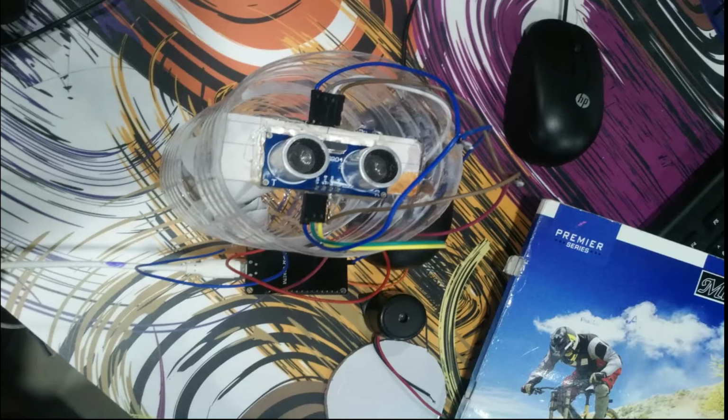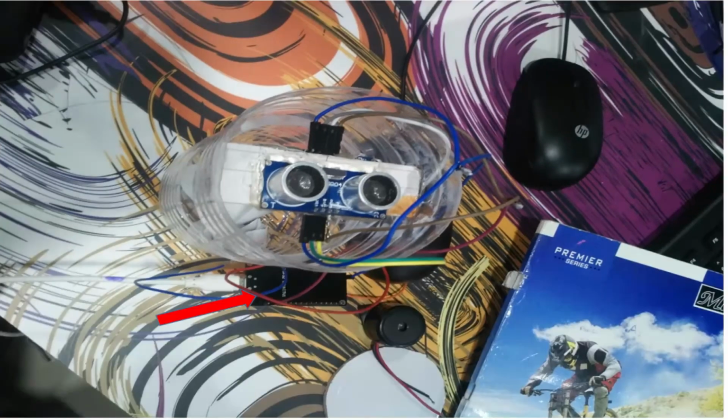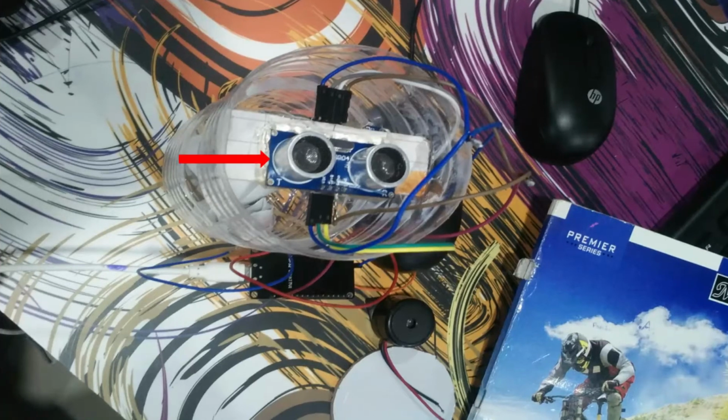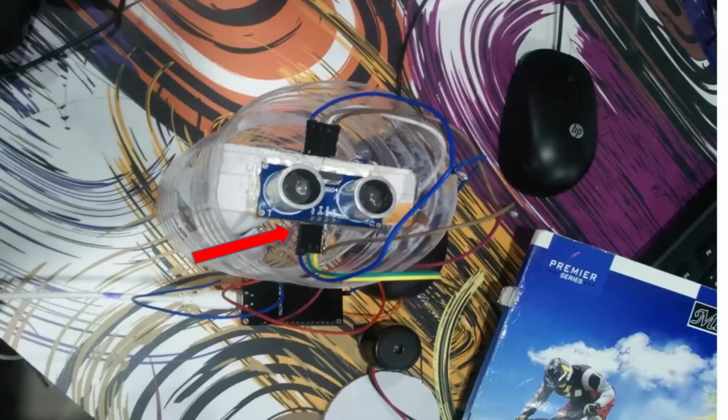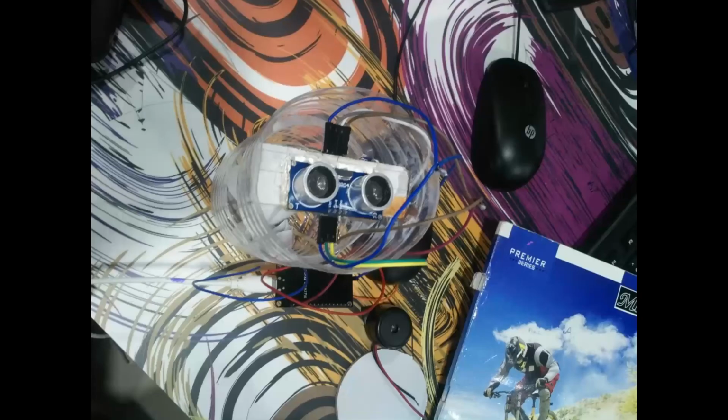In this close look, it is evident that we have used an ultrasonic sensor, a microcontroller, and a buzzer, but we have really used two ultrasonic sensors. One sensor is visible to you as it is mounted at the top, and another sensor is mounted exactly below this. So it is not visible to you, but you can see the wires over there. And we have used ESP32 as our primary microcontroller, and it is paired with a buzzer. We'll go into the explanation or working of this project.